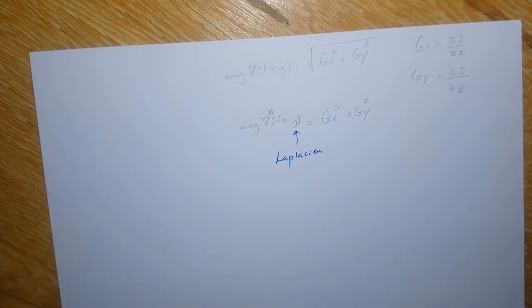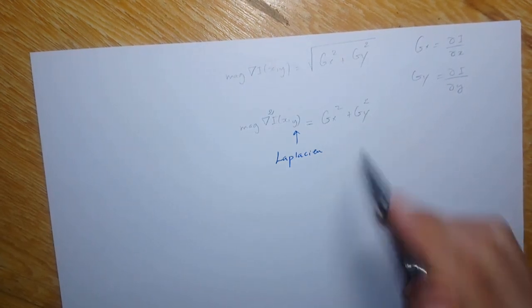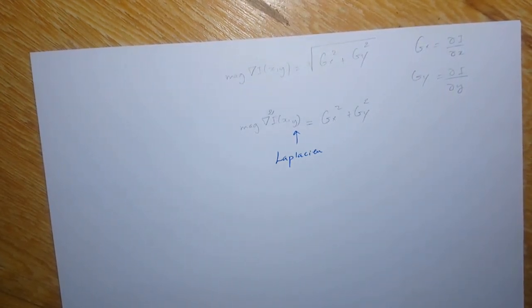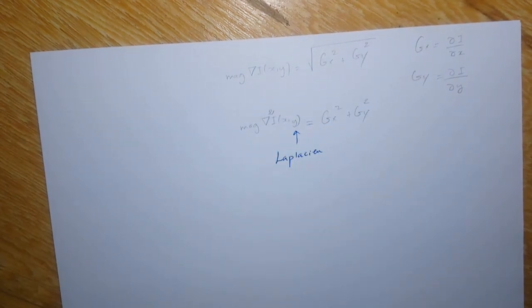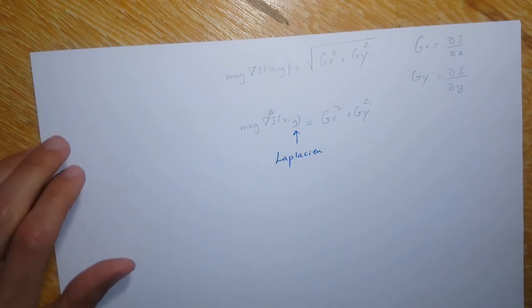Now, the thing not to do is to go and use one of the three filters that I already explained, which are Roberts, Sobel, and Prewitt, to calculate the gx and gy component, and then square them up and add them together. So this is not the way we calculate the Laplacian in practice. We use rather a special kernel that approximates this formula. So I'm gonna mention two kernels that we can use.